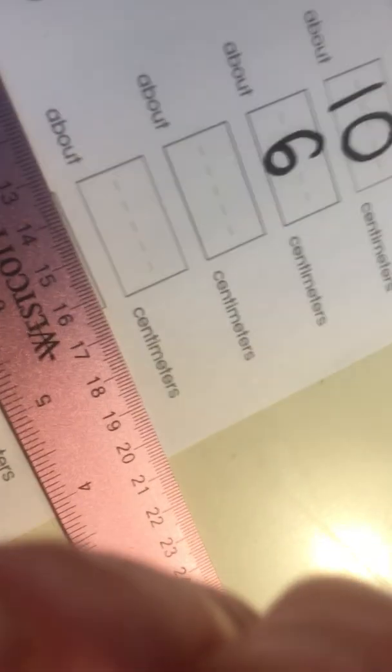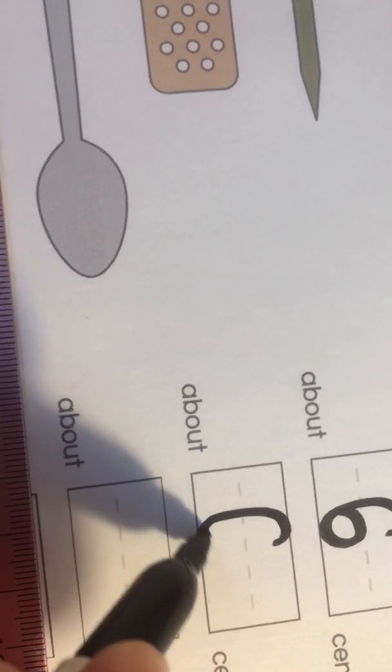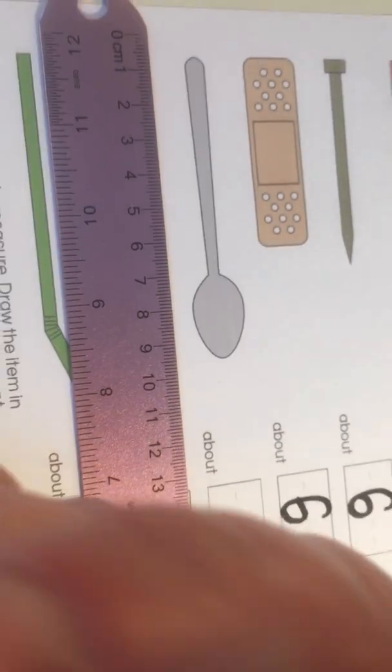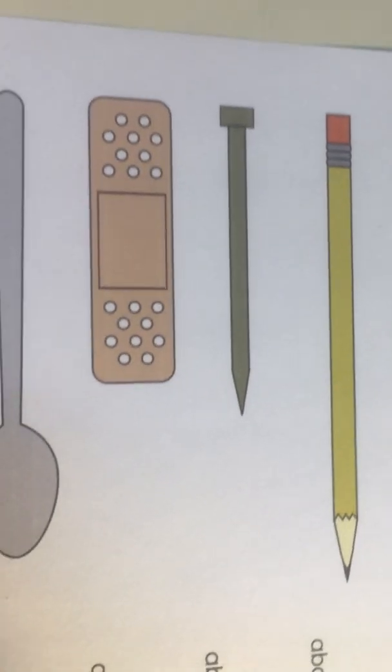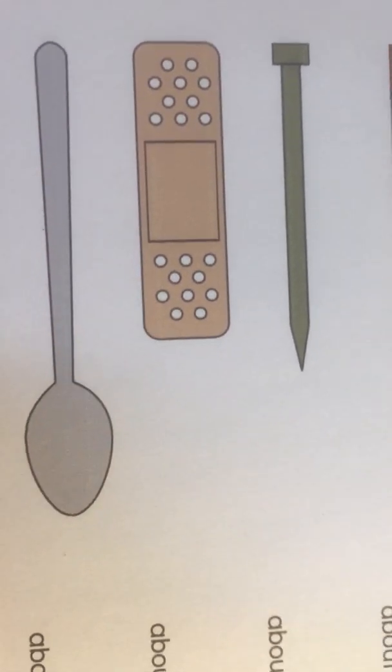Okay, so now when you look at the nail and the Band-Aid, you can tell just by eyeballing them that the nail is a little bit bigger.